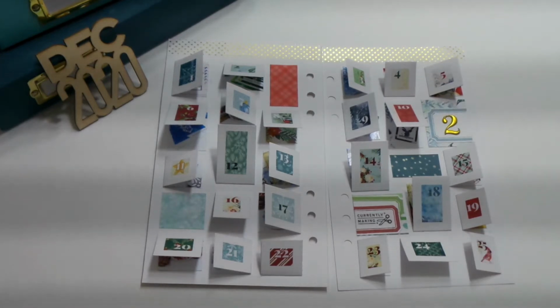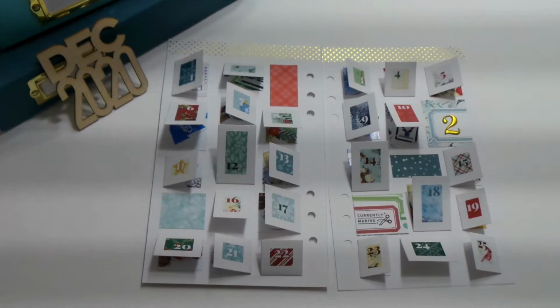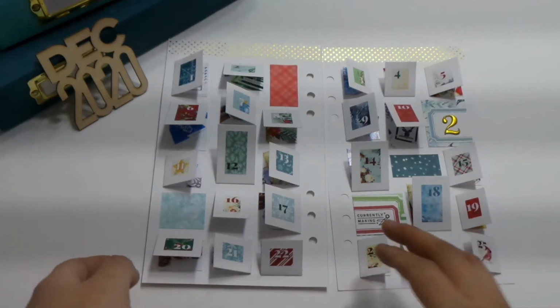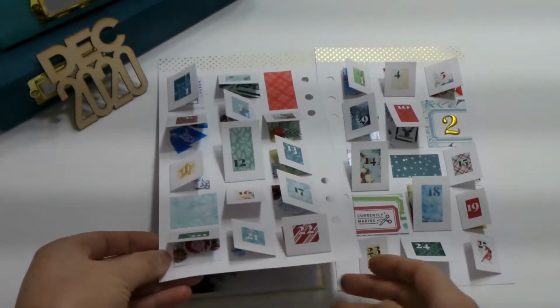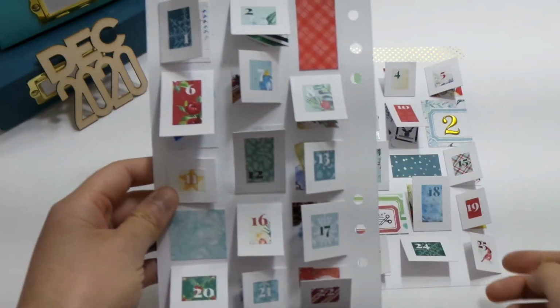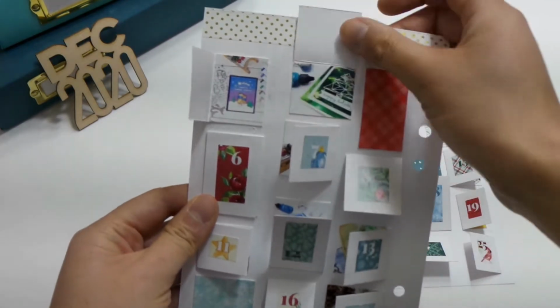Today I'll be showing you how to create this advent calendar inspired page that I made to document all of the Christmas cards that I made this year. This was largely inspired by one of the sticker sheets in the Cocoa Daisy Christmas bonus kit. Basically I have the numbers 1 through 25, and each one of them opens to reveal one of the cards that I made this year.